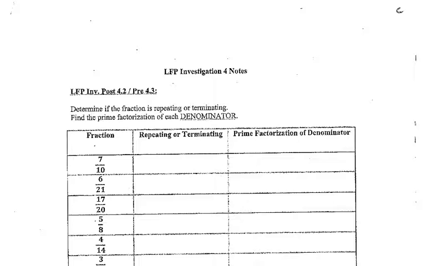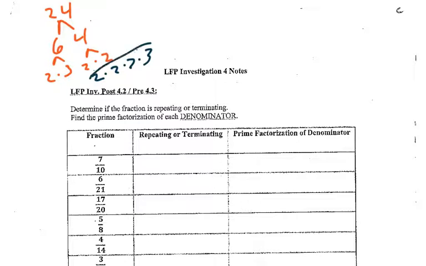So, for example, if I wanted to know the prime factorization of 24, I just break it down into factors. So I can break that down into 6 times 4. Now, they're not in prime factorization because I can still break down some of these numbers, because 6 breaks down into 2 times 3, and 4 breaks down into 2 times 2. Now, 2's and 3's don't break down any further because they're prime. So the prime factorization of 24 is 2 times 2 times 2 times 3.